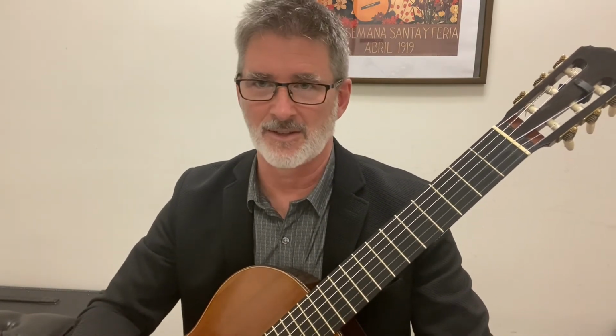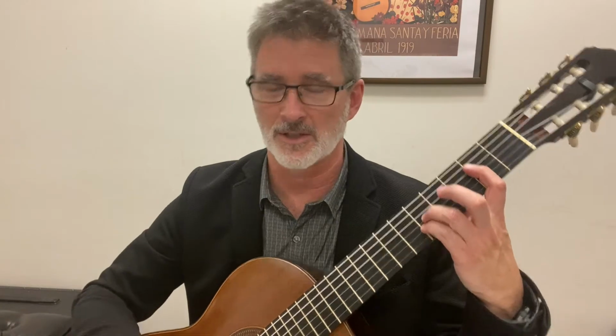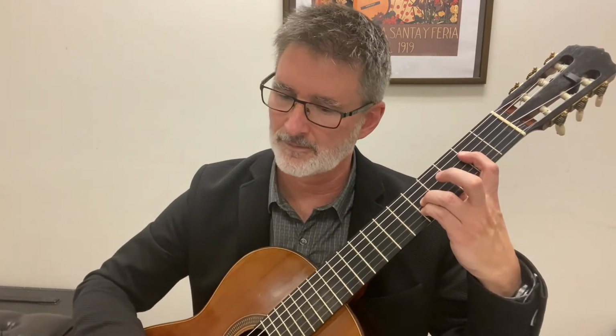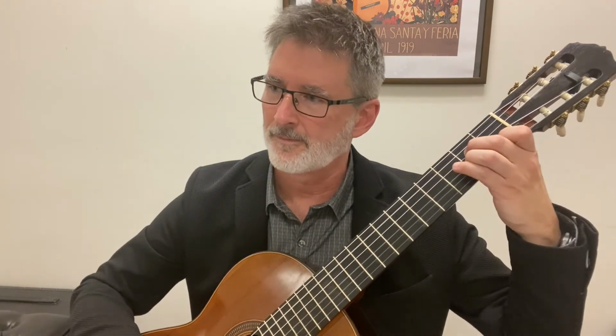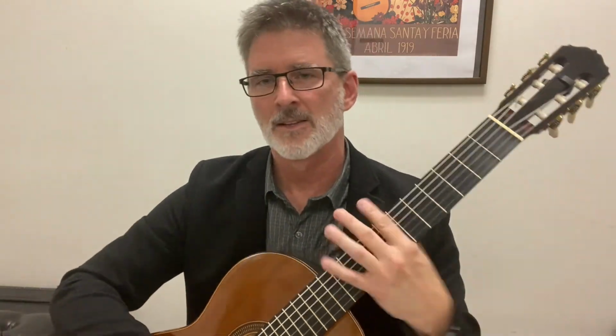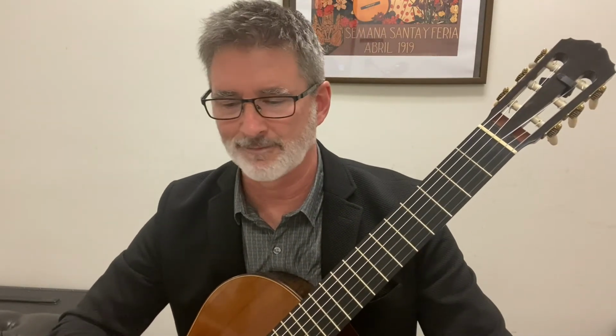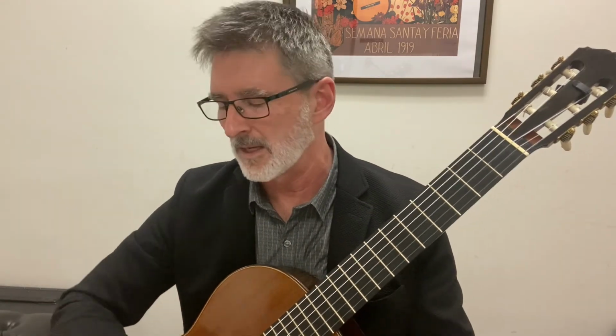So scales and arpeggios are really only two things. There are so many other techniques you could apply this to. You could apply it to tremolo. So for instance, you could apply it to that, anything really.